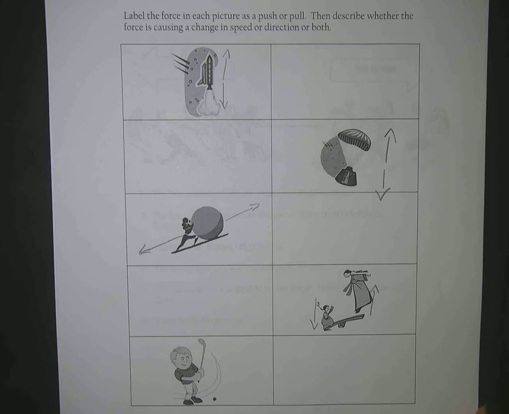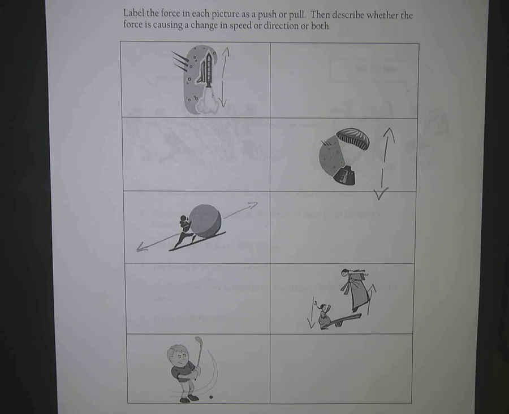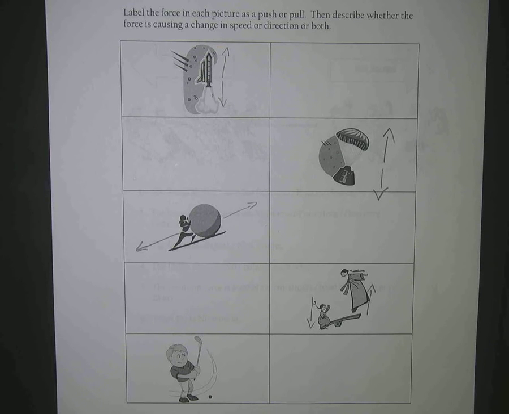All right, so the first picture, the rocket. What's the action force? Is it a push or a pull? It's a push. It's being pushed up off the ground. Why do I have the arrow coming back down? Because the rocket has weight. It's affected by the force of gravity.